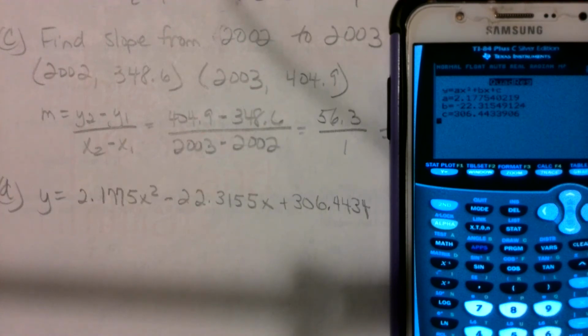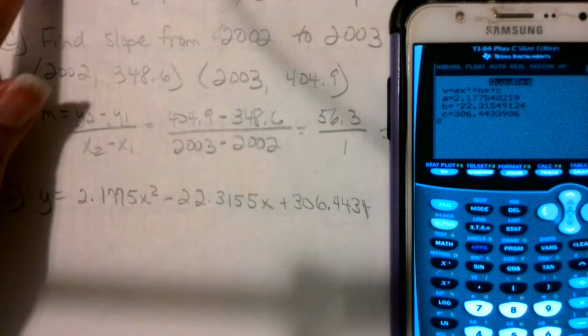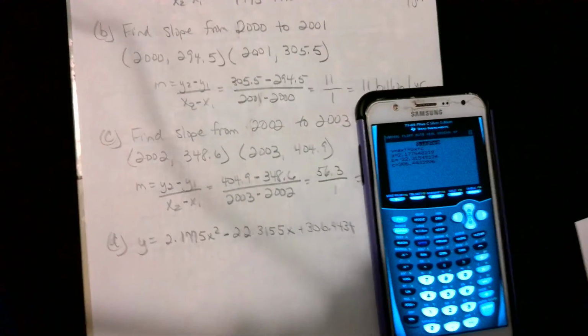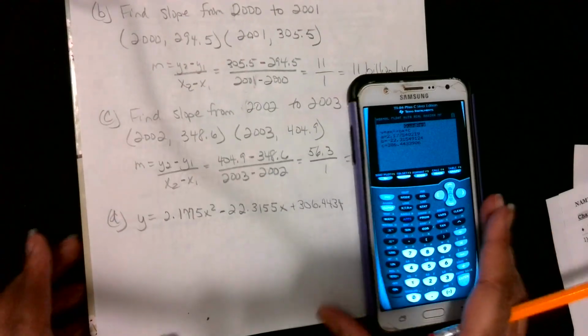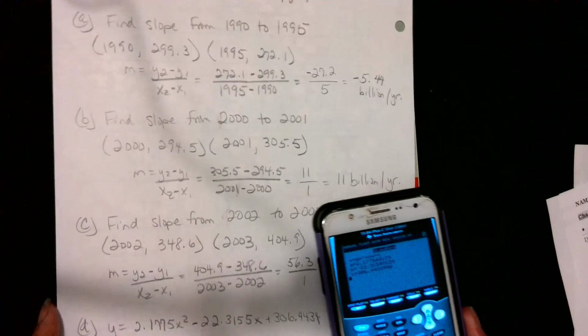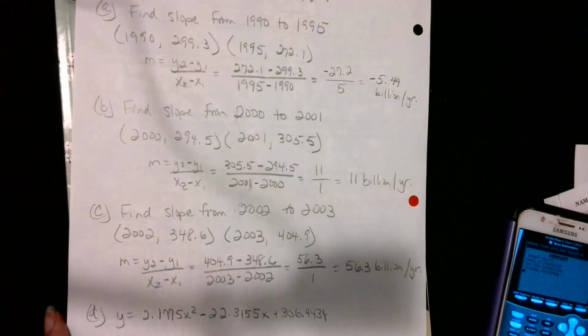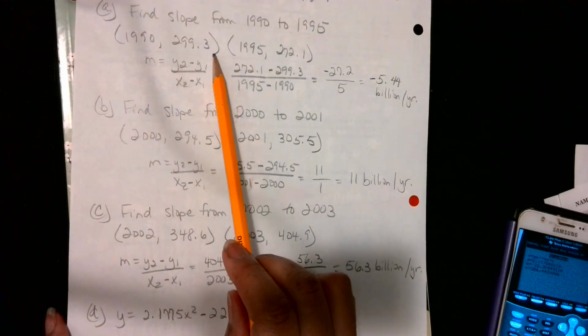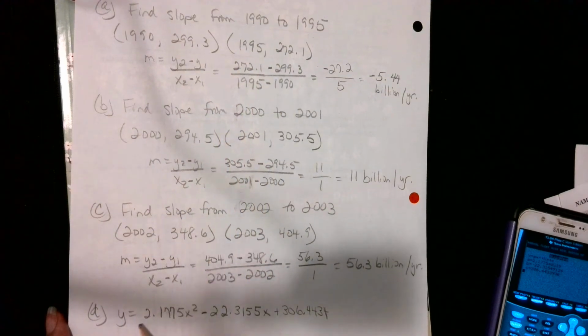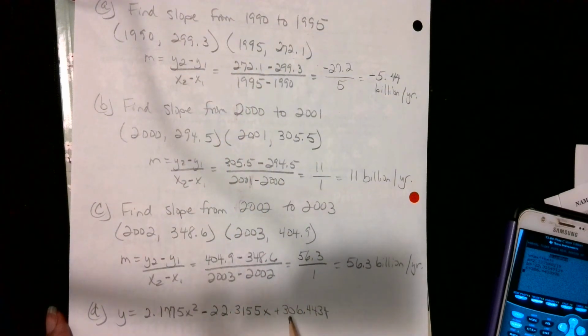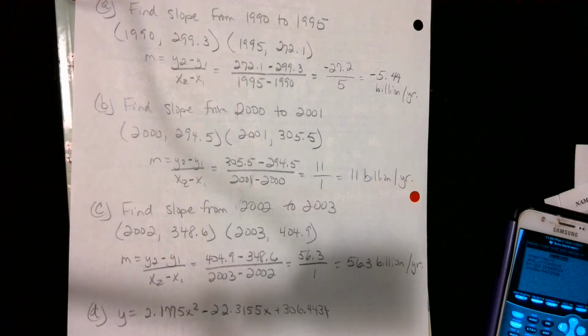That's how you would do E, and then you would have to redo A, B, and C. So you would have to redo A, B, and C with the new points that would come from this equation. I don't feel like doing all of that.